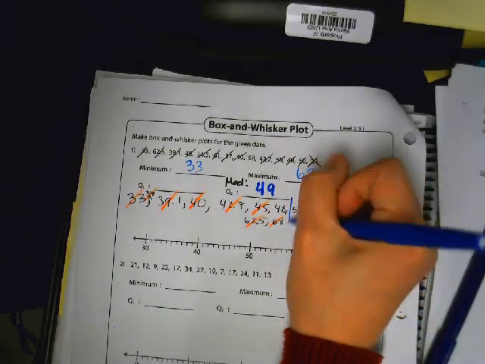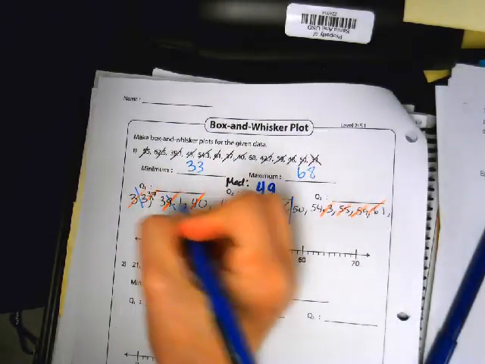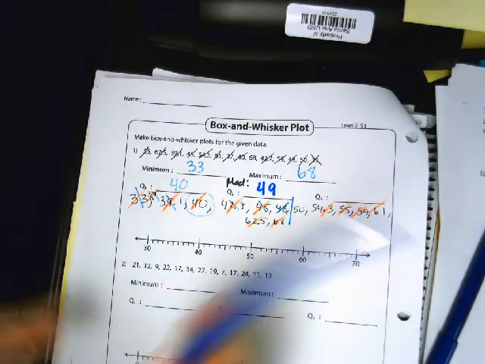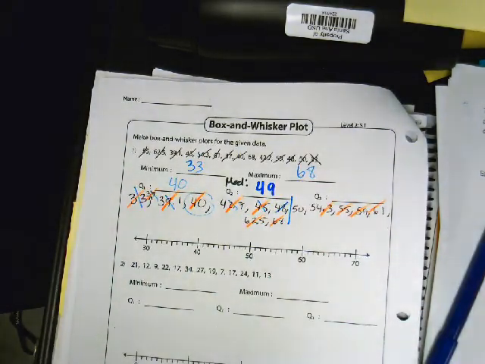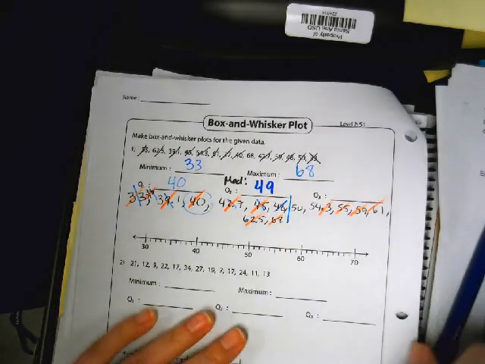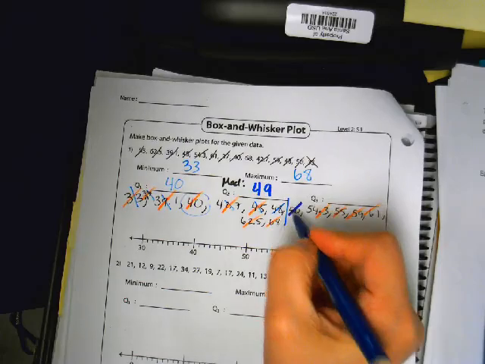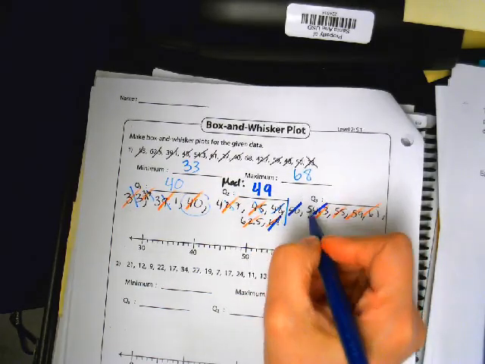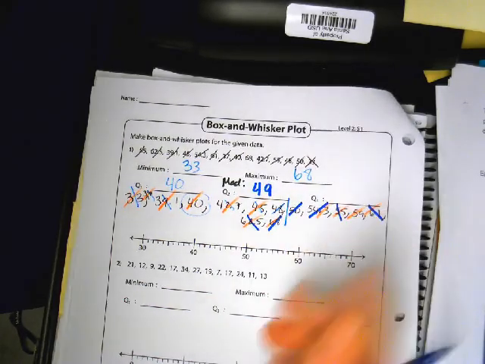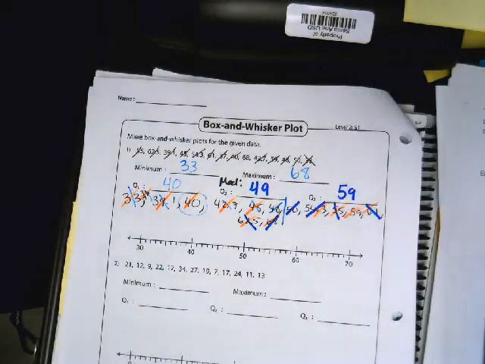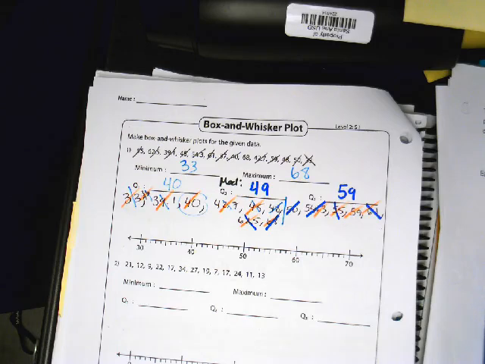So here's our median. So 40 is your lower quartile, or your quartile 1. Now, third quartile, I'm going to cross out the 50 because I haven't used it. 50, 68. Okay, what's our upper quartile? 59. All right, so now that you have your data, now you get to plot.